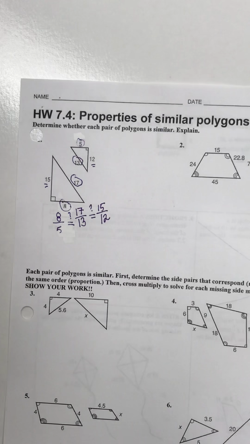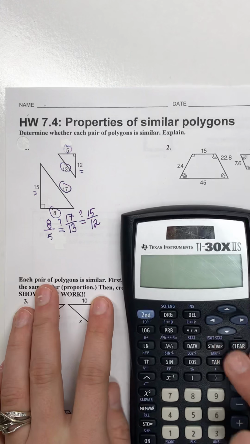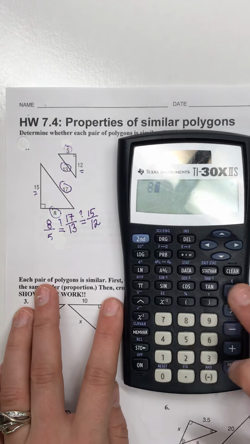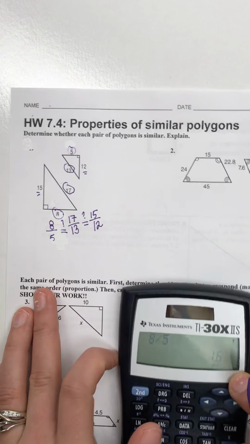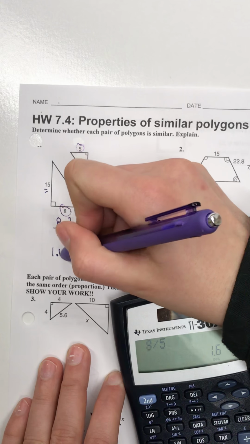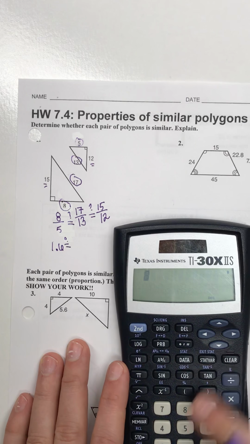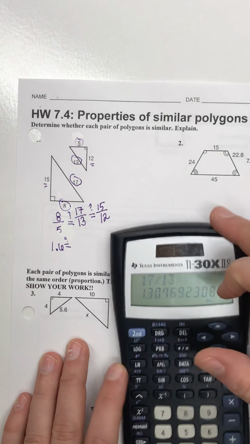Now, in order for these 2 triangles to be similar, I want to simplify each of those fractions to see if I get the exact same decimal. And I'm going to use the division bar. So this is going to be 8 divided by 5, which gives us 1.6. Okay, and I'm wondering, is that going to be equal to 17 divided by 13, which is 1.3?